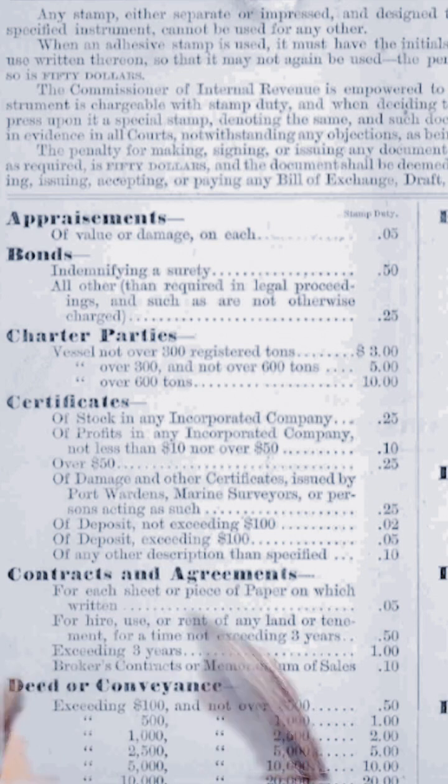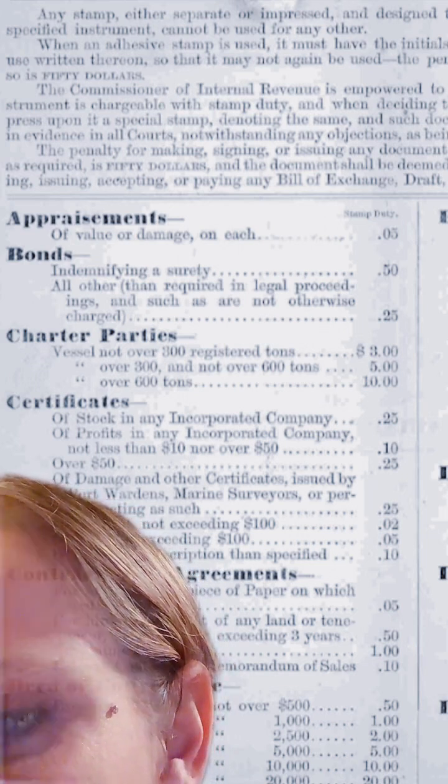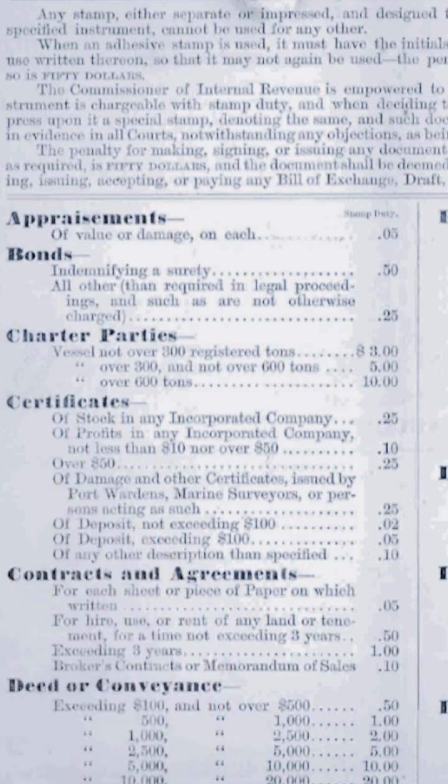And up here in the top, which I'm sure y'all can't read from where you're at because I can't read it, it says any stamps either separate, designed to denote the duty of a specified instrument.